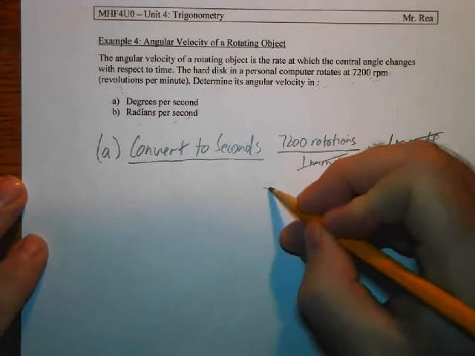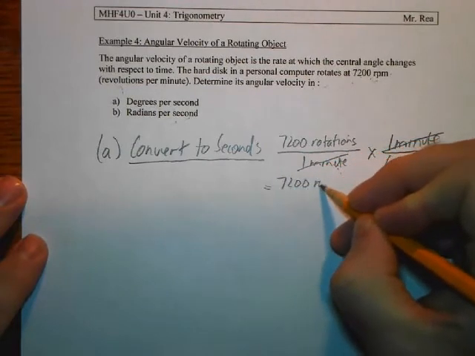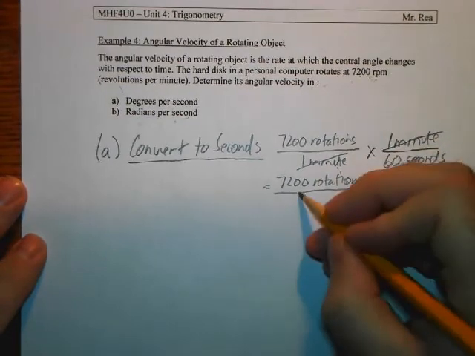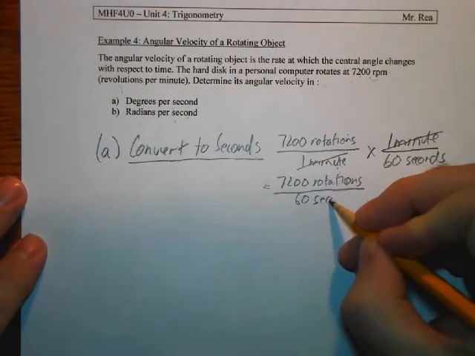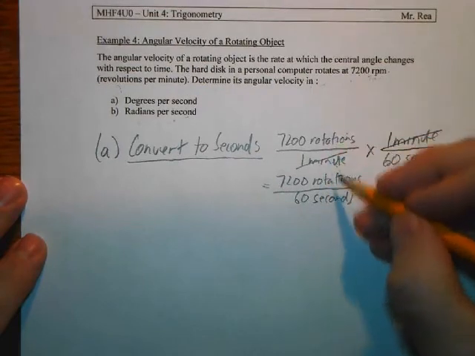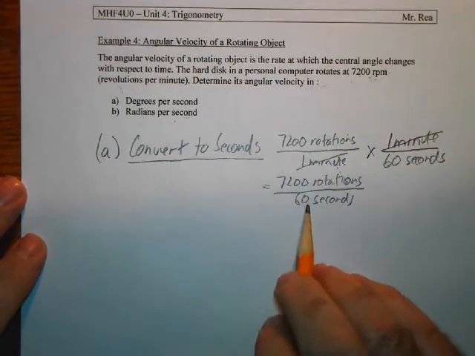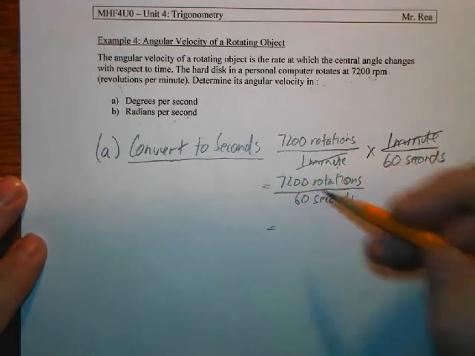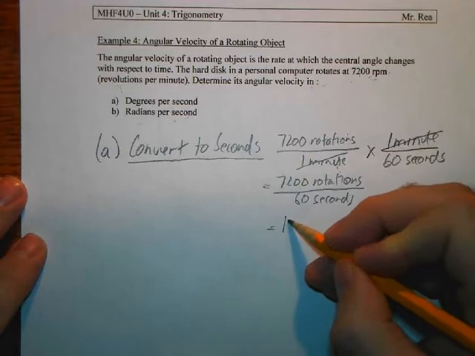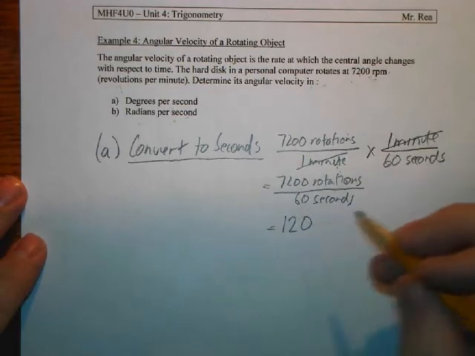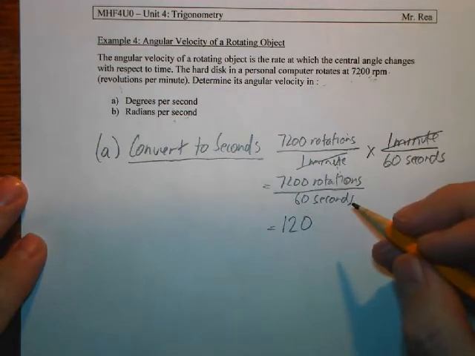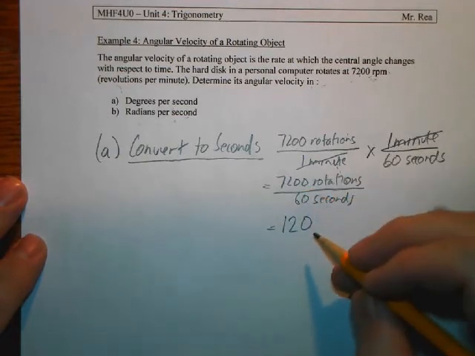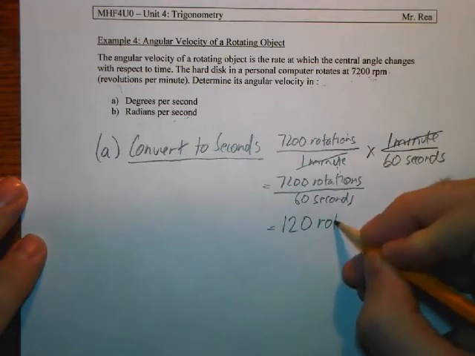We're left with 7,200 rotations in 60 seconds, which is, see, it's the same number, it's just a different unit on the bottom. But the good thing now is we can actually get it per second. We divide that out, cancel the zeros. 720 divided by 6 is 120. So 120 rotations per second.